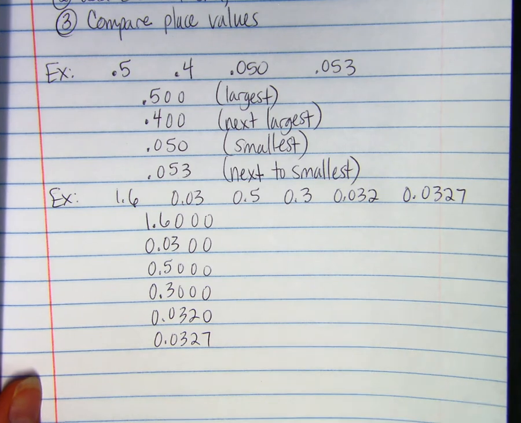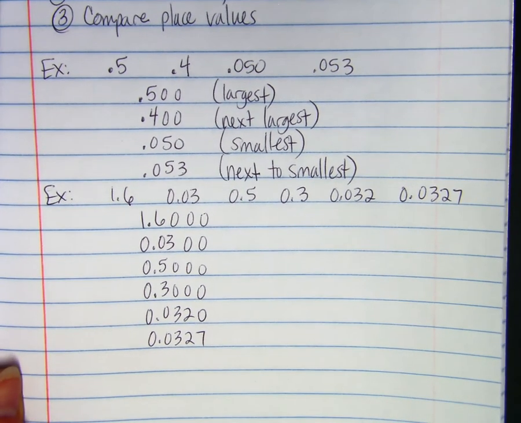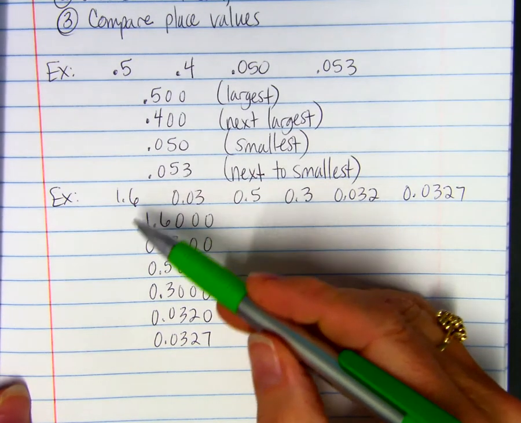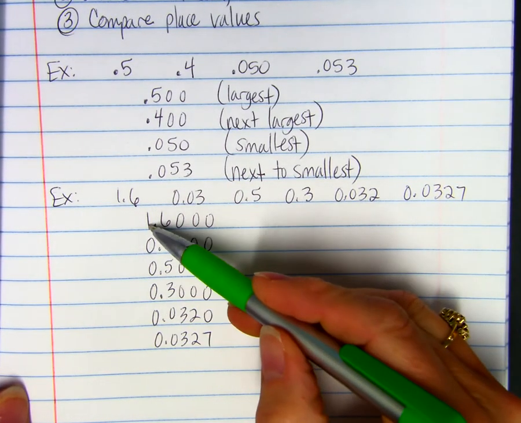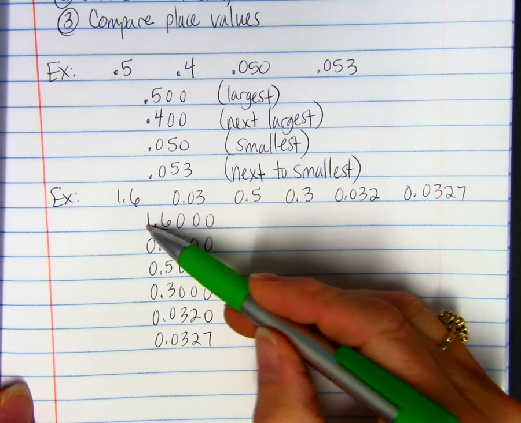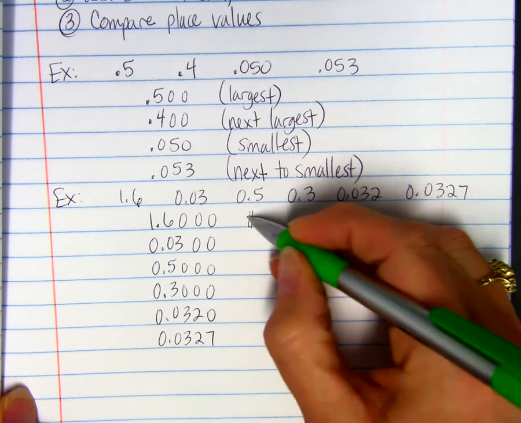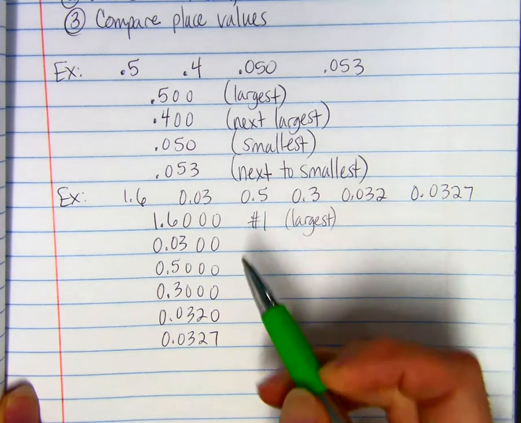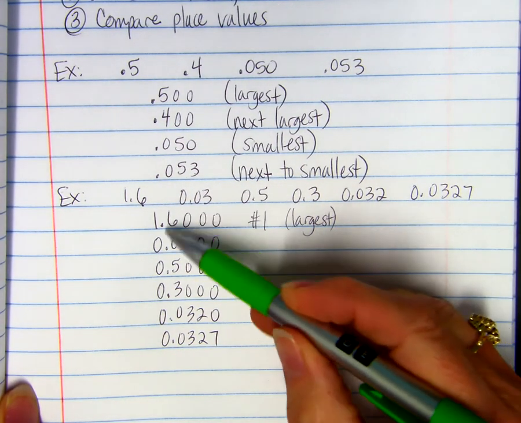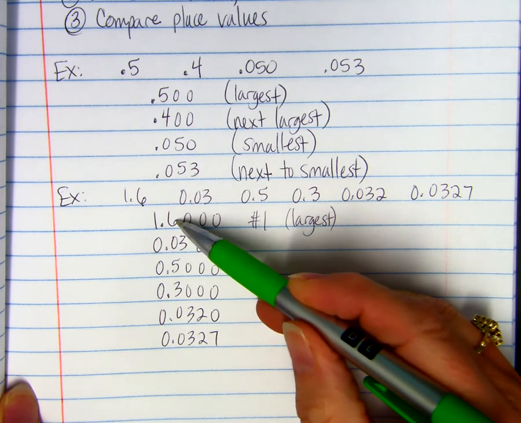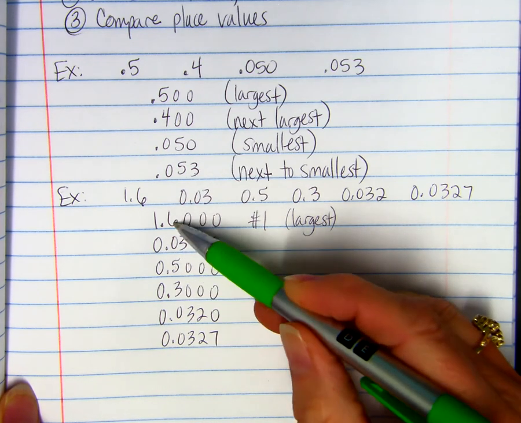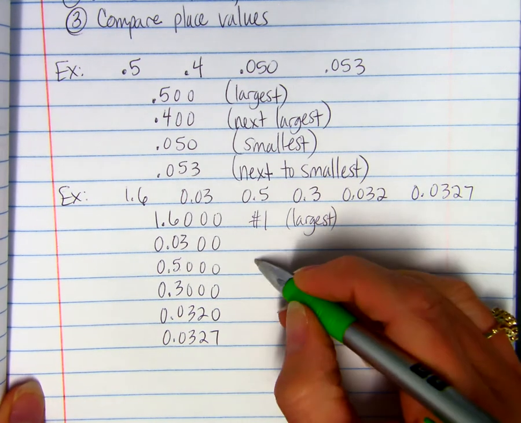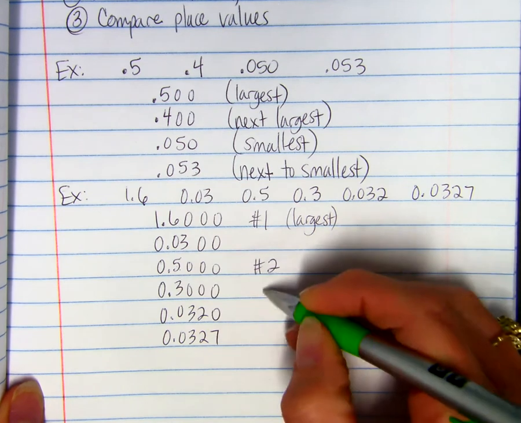So that's adding zeros at the end, and then 3, we're going to compare the place values. So we start with the very first place value, which is the 1's place. Since 1 is bigger than all these zeros, then this will be the first number, which means, in this case, the largest. Then we look at the 10ths place, and we have 3 numbers that have a 10th place. This one we've already used. So this will be number 2 in the order. This one will be number 3.